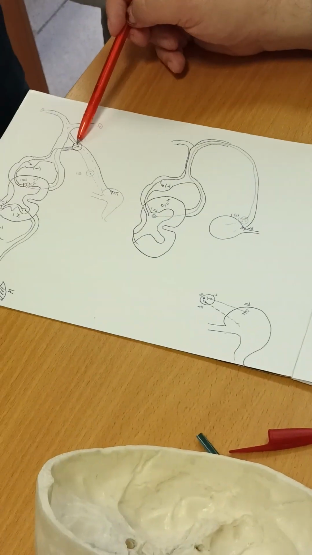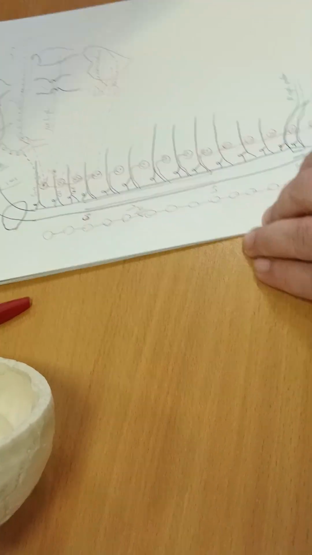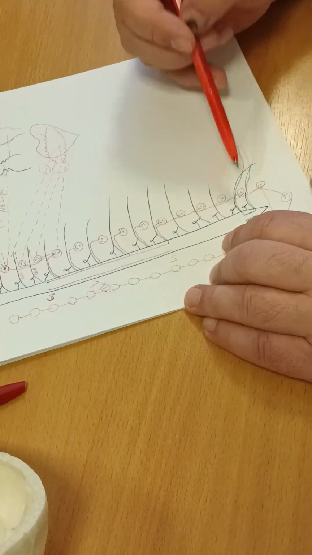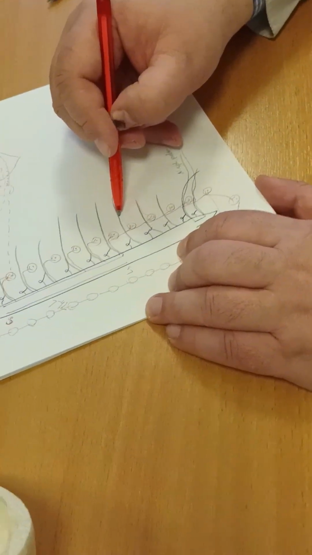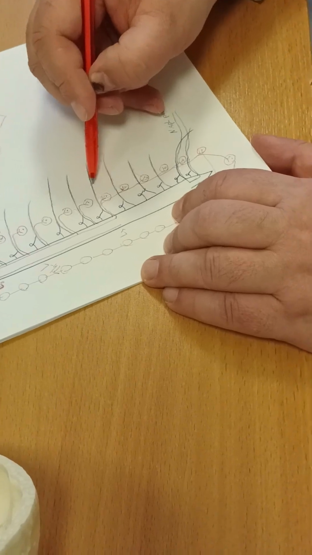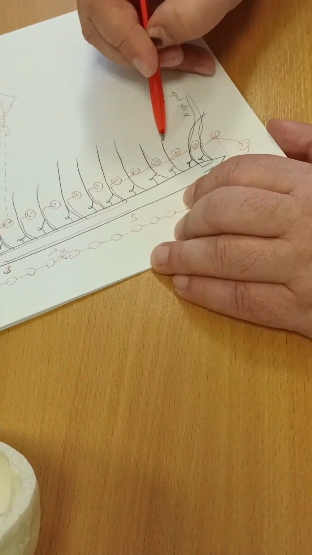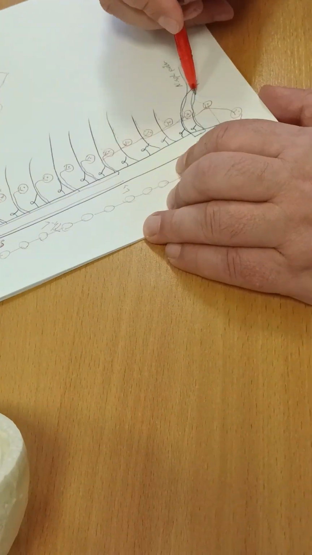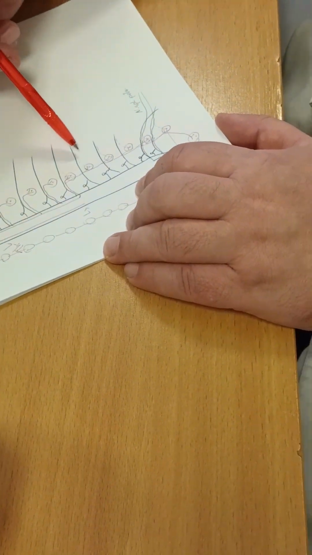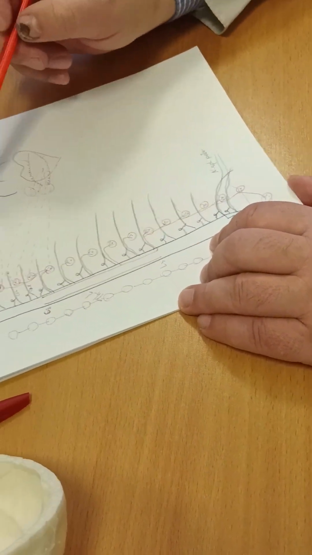All thoracic and upper lumbar nerves have both a white and gray communicans branch, like here, white and gray communicans branch. And lumbar and sacral nerves, the same, receive rami communicans grisei from corresponding ganglions of the sympathetic trunk. It is clear: rami communicans grisei are present in all 31 nerves. What else?